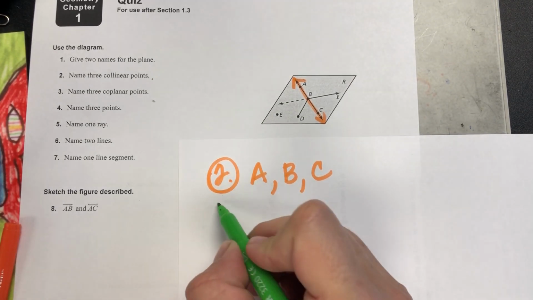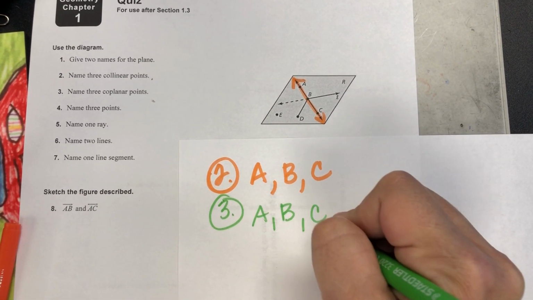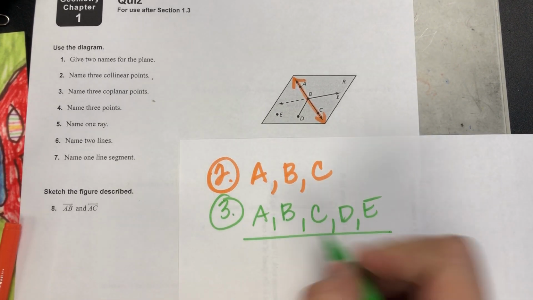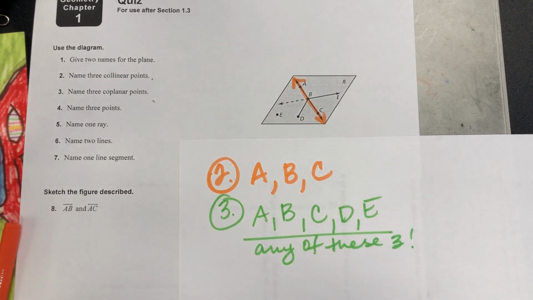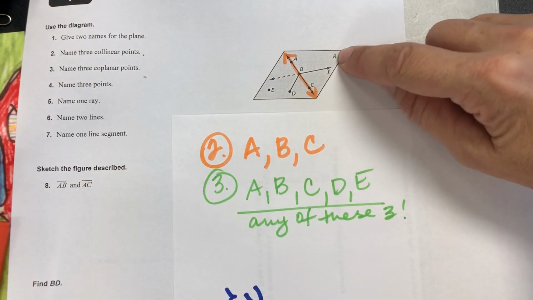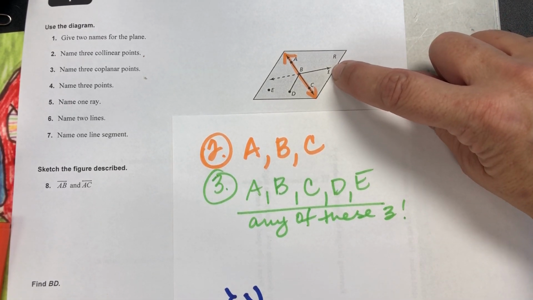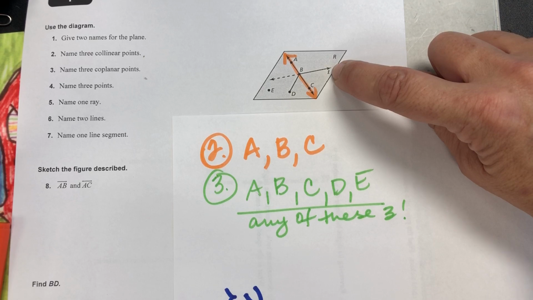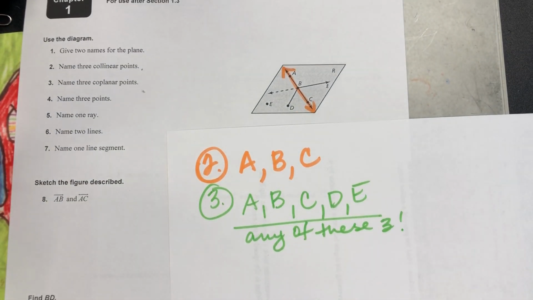Now, number 3, give me 3 coplanar points. Well, I had that list on my other part of my paper: A, B, C, D, or E. Any of these 3. They all lie in the same plane. You'll notice a couple of things on the drawing that I didn't include. I did not include the capital R, that's not a point. And I didn't include the lowercase l, that doesn't have anything to do with the plane, it has to do with the name for that line. So any of those 3 for number 3. You gotta put commas for number 3 too? You do. If you're naming points, separate them by commas.